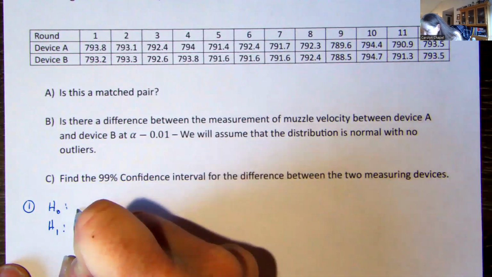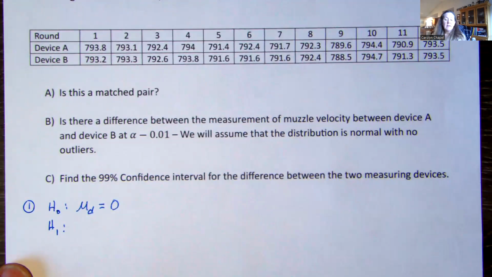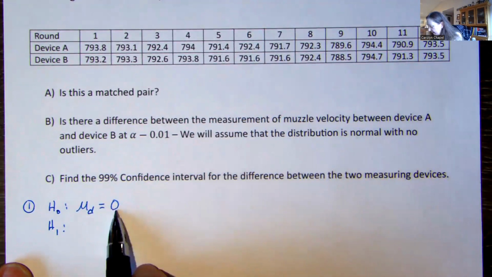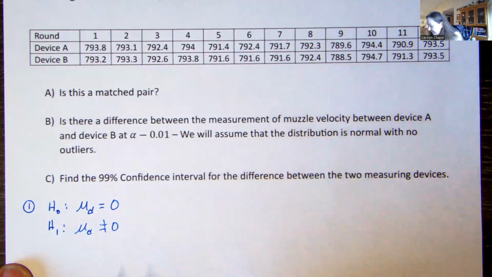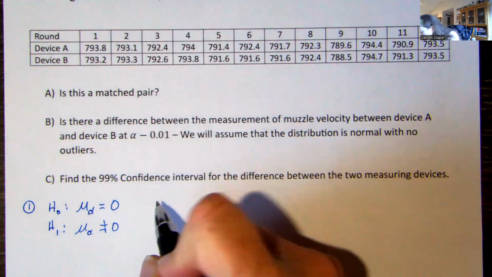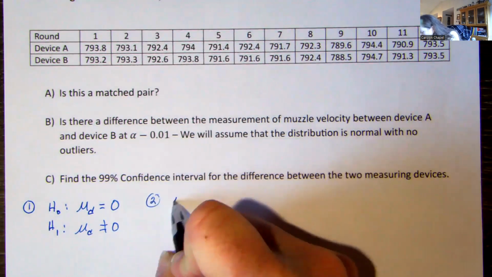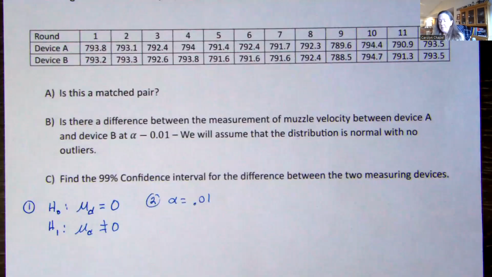We are looking at a matched pair, and we want to know, are the differences different from one another? So are the differences equal to 0 versus not equal to 0? So we're finding, is there a difference or isn't there? Step 2 is our alpha value, which is 0.01. So I'll write that down here in my steps.